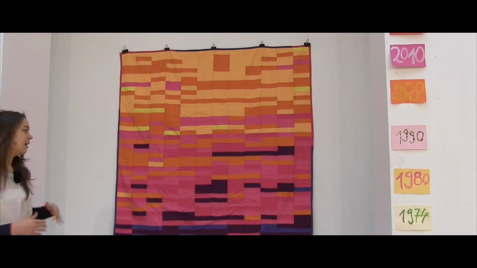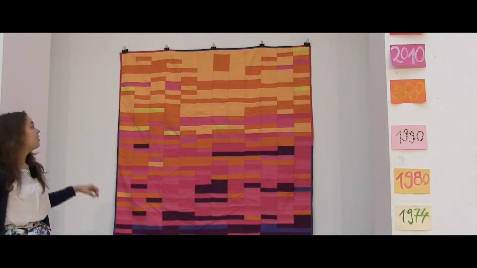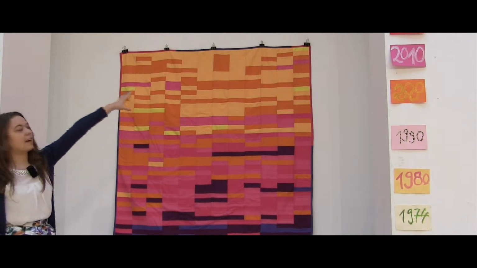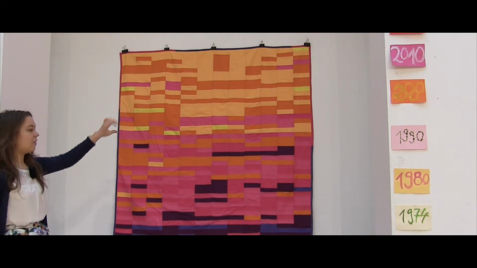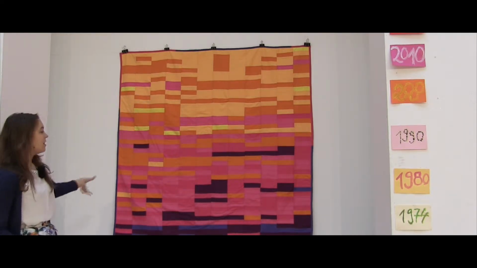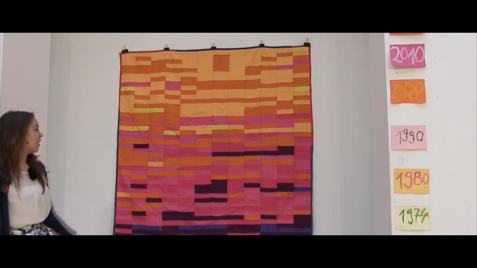And in general, you can see that there's an increasing trend. So 2016 is the last row, and you can see everything is yellow, whereas in the 1800s it was much colder.